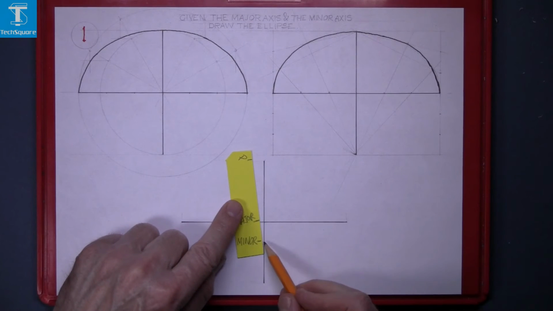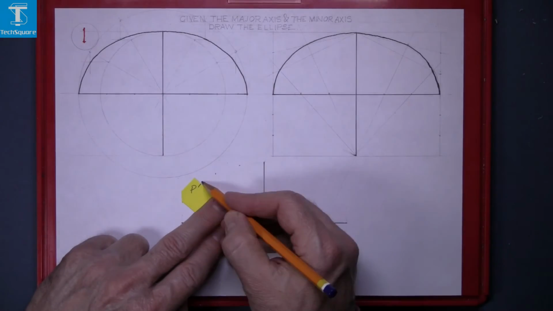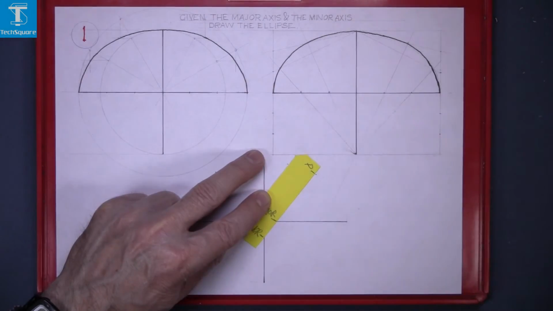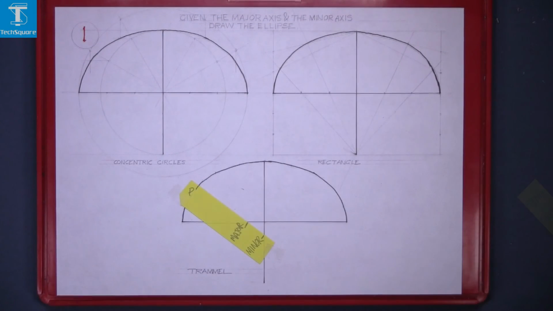And then rotate it around and keep the 2 points on the axis, marking point P at each location, and line in your curve, and that's the Trammel method.